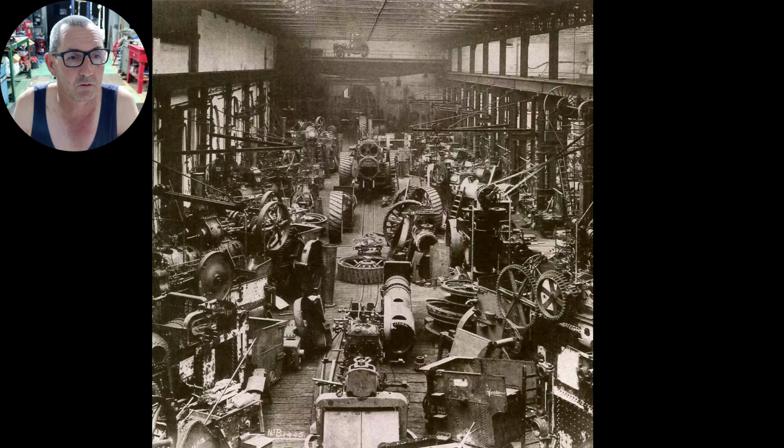Now, it was built in 1926 at this place here. This is the Fowler Steam Plough Works. This is the erecting shop. I've talked about this on the live streams before too. This is where the steamroller was put together, more than likely back in 1926.